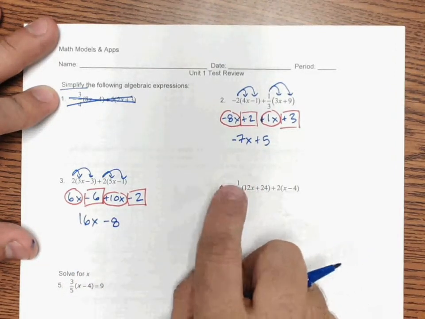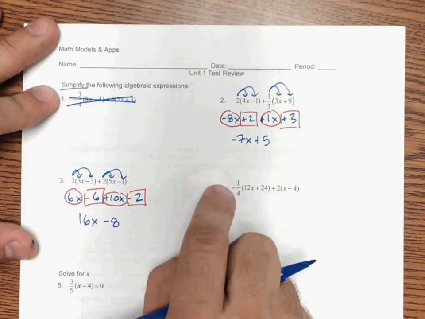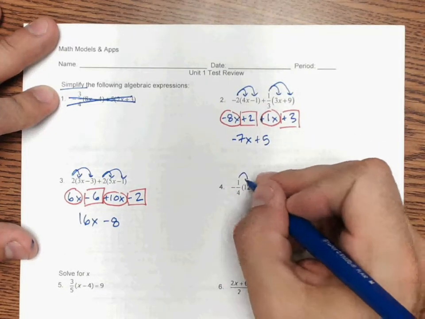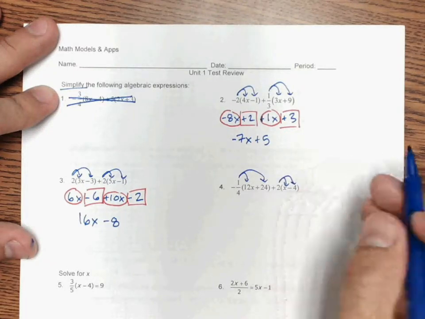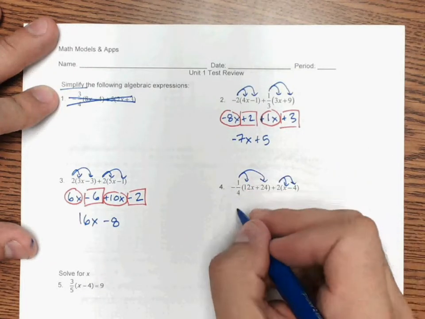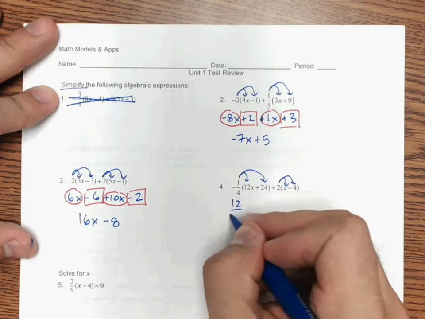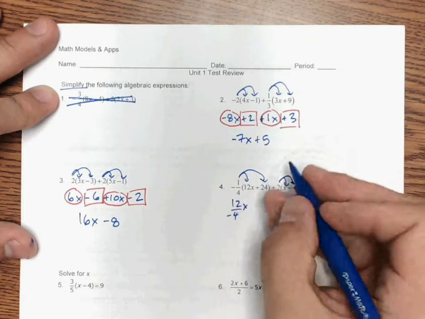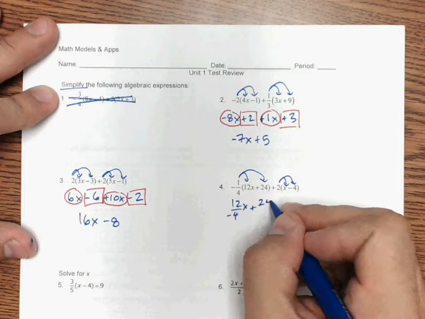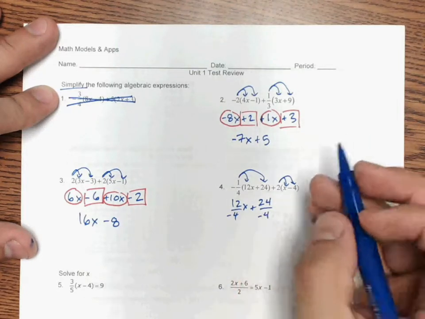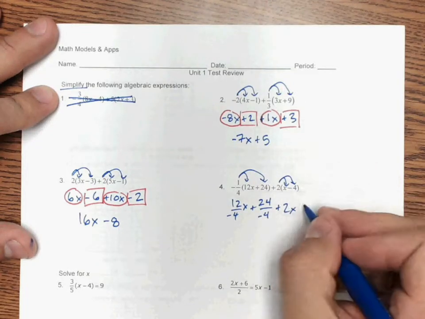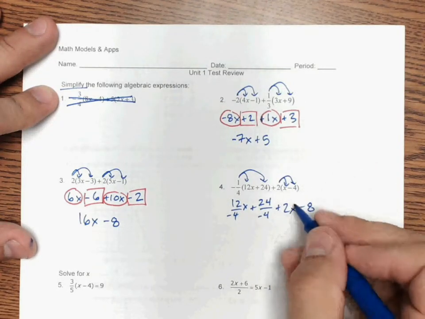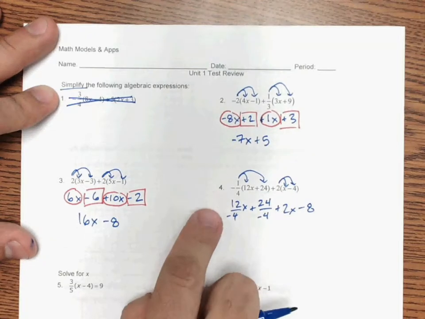Last one. We have times negative 1/4. So what we're going to do is we're going to divide this first one by negative 4, and then we are going to multiply the second one. 12x divided by negative 4. And then we have plus 24 divided by negative 4. 2 times x is 2x. 2 times negative 4 is negative 8. So we're going to leave these two last ones be while we simplify this.